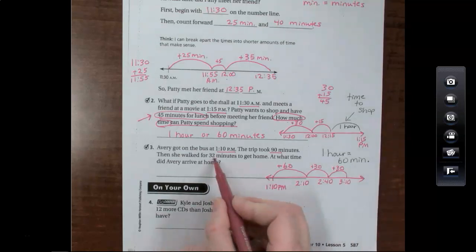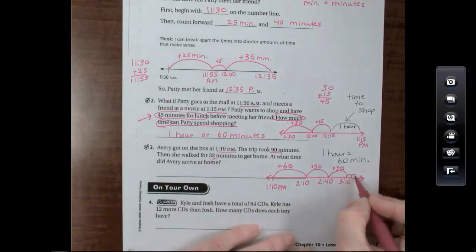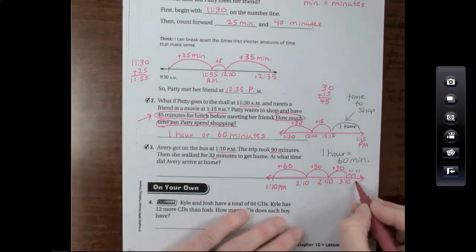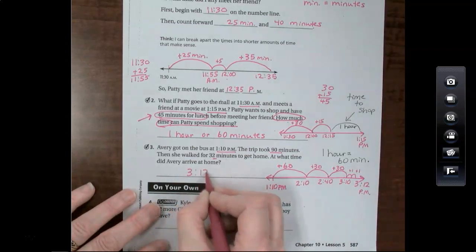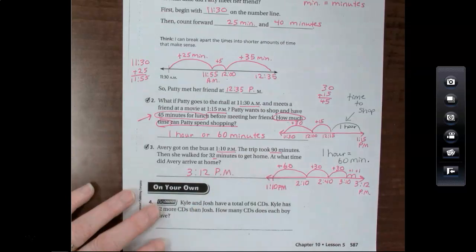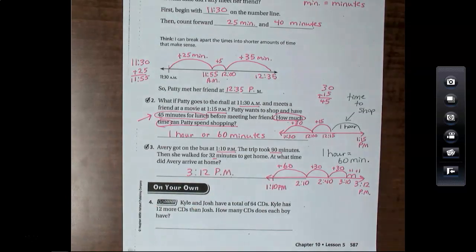And then we have the 2 minutes. So we add 2 more minutes. She'll get home at 3:12 p.m. 3:12 p.m. is when she'll get home. Okay, you can go ahead and cross out number 4. We're not going to do that one right now.